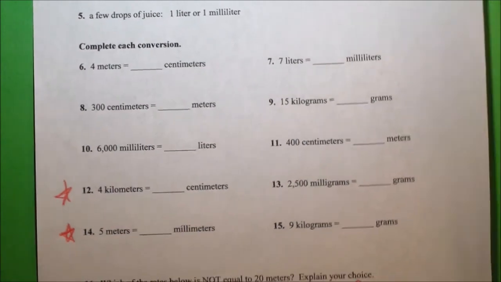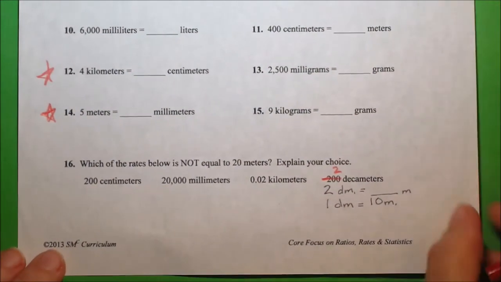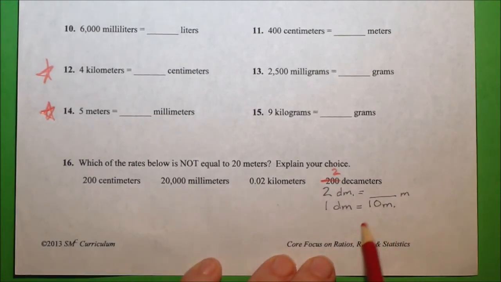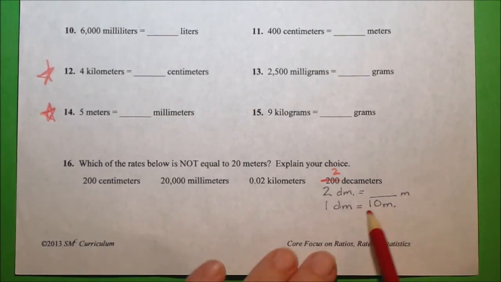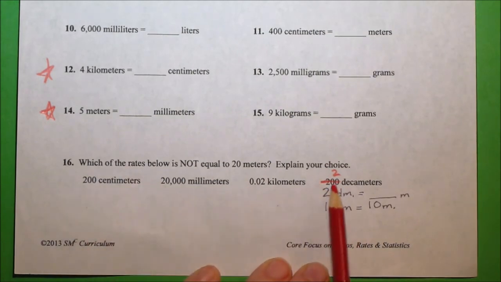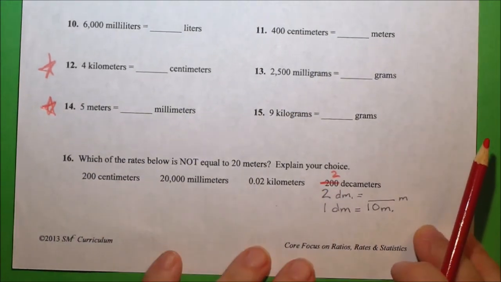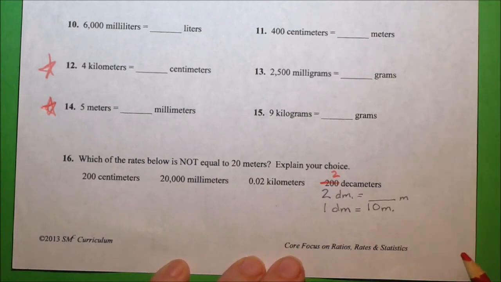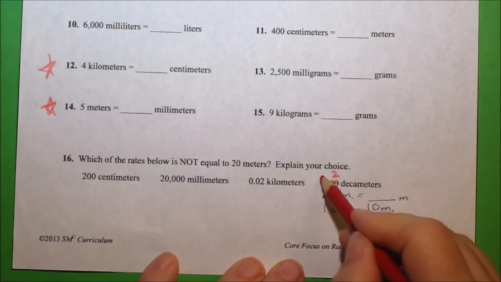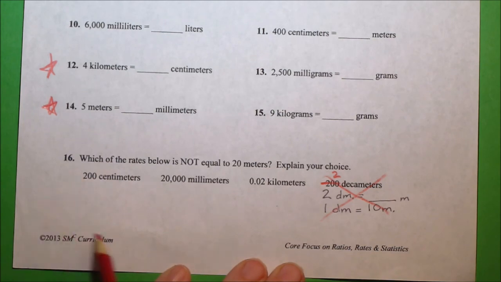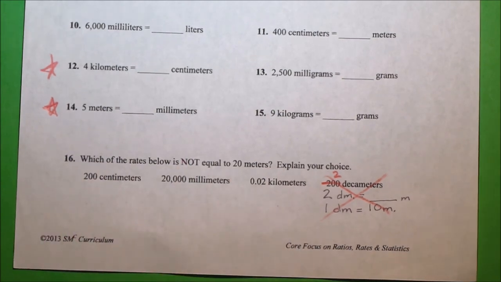All right, and then on this worksheet, there's a typo, and this problem does not work unless this 200 is changed to a 2, and we don't really talk about decimeters, so it's up to your teacher. They may ask you to change this to 2 and then to tell you that there's 1 decameter. 1 decameter equals 10 meters. Or they may just have you take this one out and just work with these 3 to find the answer to this question. I don't know which one they'll do, but I needed to point that out because that's a definite typo on that worksheet.